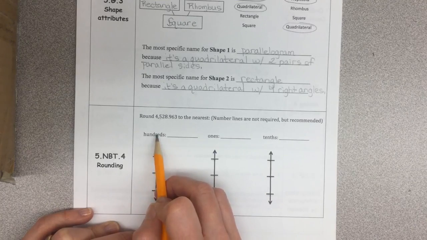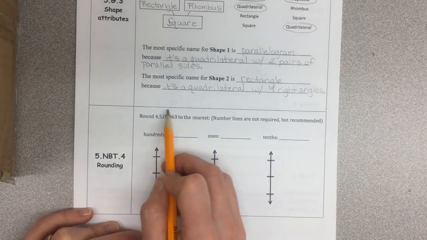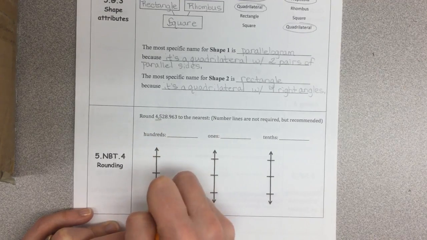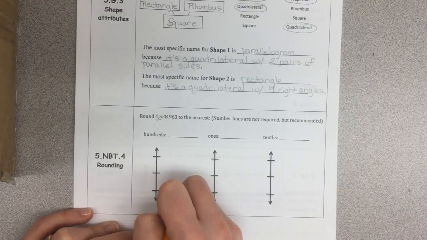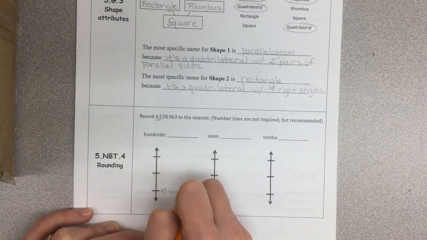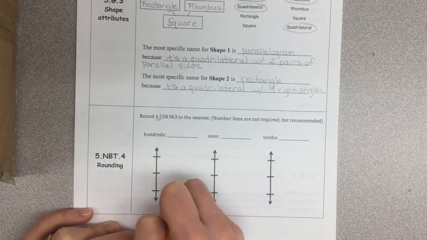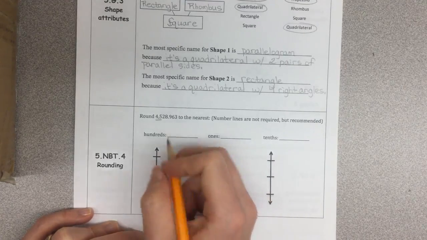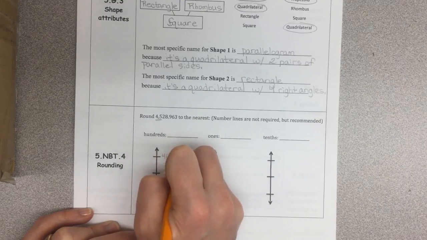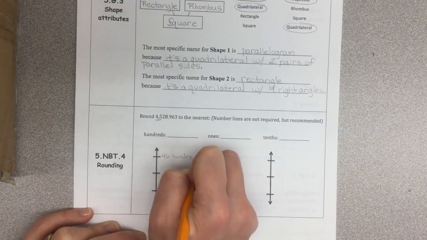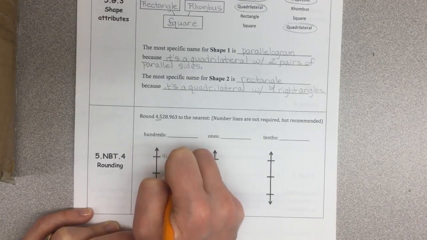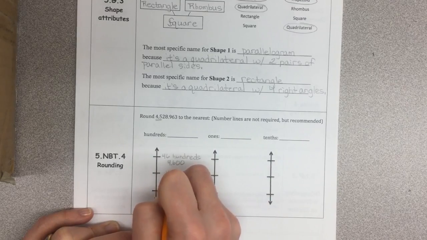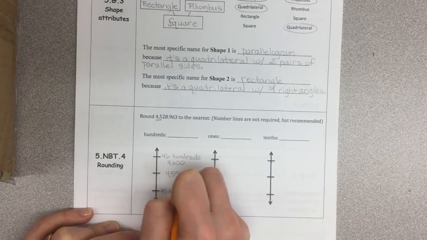Since I'm going to round to the nearest hundreds, I want to figure out how many hundreds make up my number. So going all the way to the hundreds place, this number is made of 45 hundreds, which is written as 4,500. If I add 100 to that, I would be at 46 hundreds, which is written as 4,600. Now the midpoint between 4,500 and 4,600 would be 4,550.